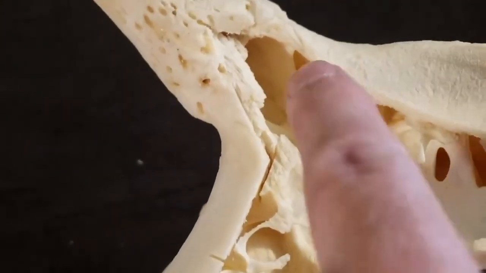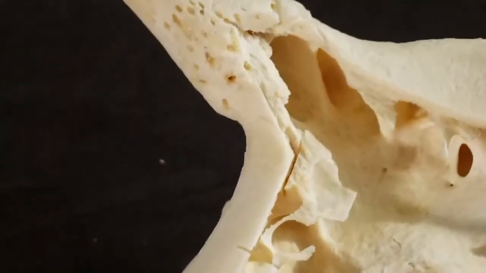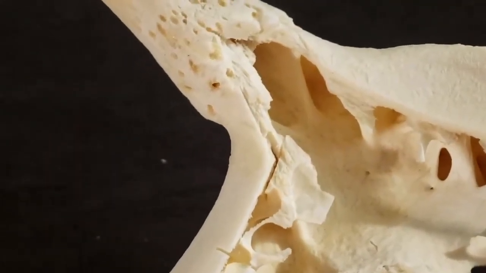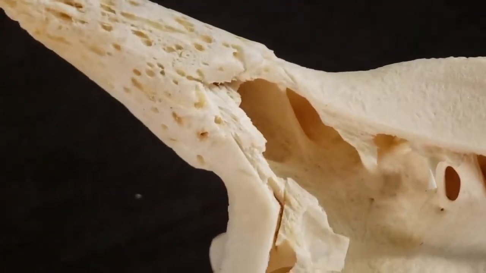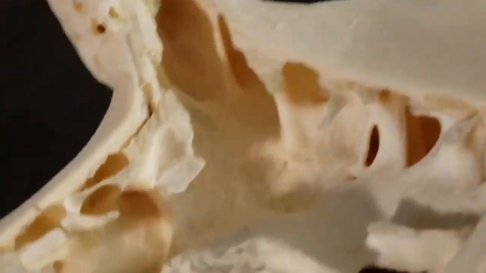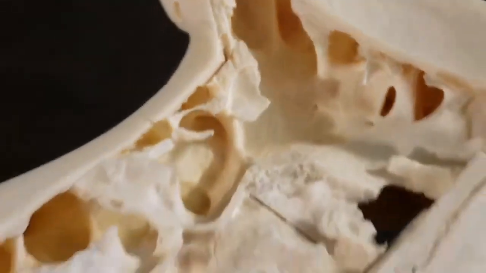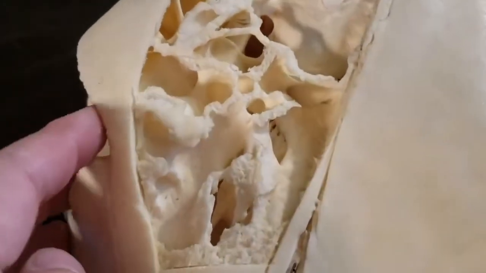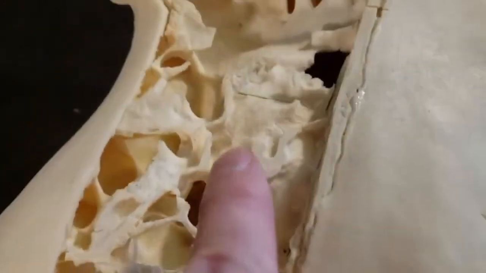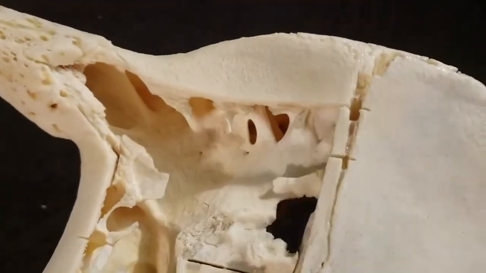Now some clinicians may call this a corneal sinus. That's okay. That's what they're talking about there. But corneal diverticulum is the proper term, and it will go down into that process at that point. So frontal sinus on this cow. Here's the orbit here from that point all the way back to the back of that head.